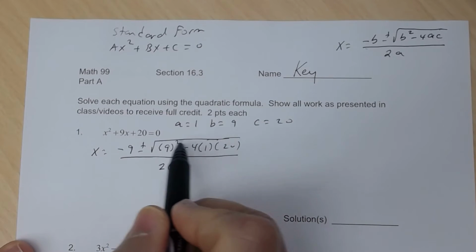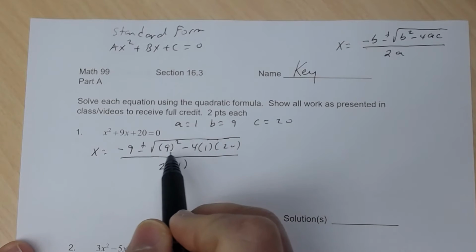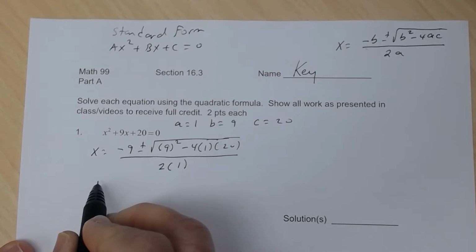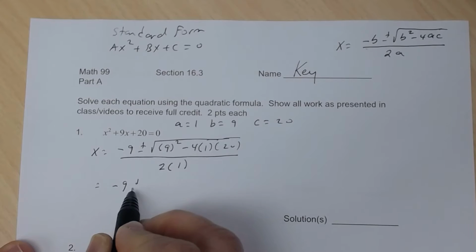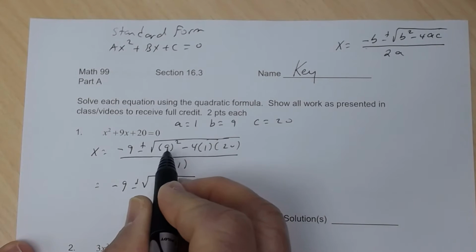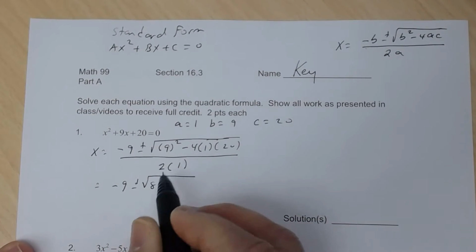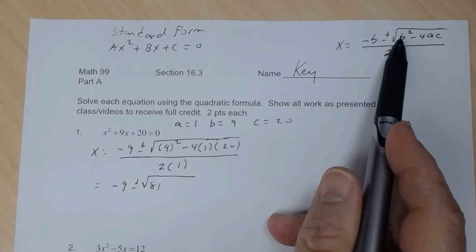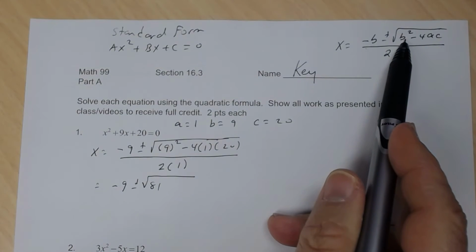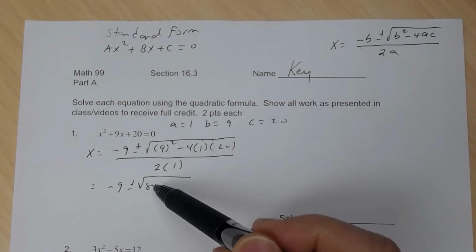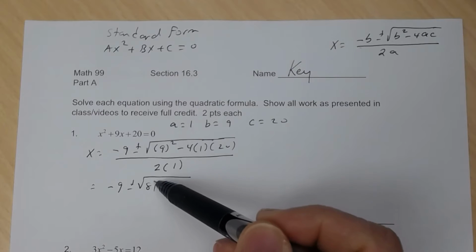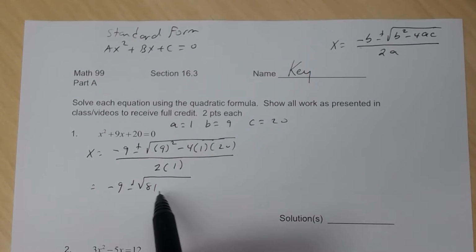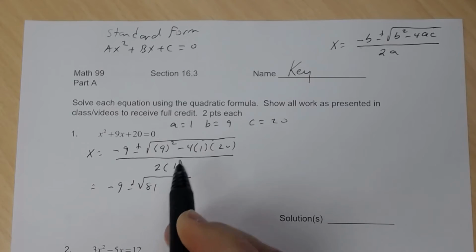Then we're going to simplify the radicand, we're going to simplify this discriminant. So I get negative 9 plus or minus the square root of 9 squared. 9 times 9 is 81. And just remember that b squared, whatever b is, if it's something other than 0, if it's a positive or negative number, b squared should always be positive. So never make this negative. B squared should never be negative. Now the discriminant can be negative, but b squared should always be positive or 0.